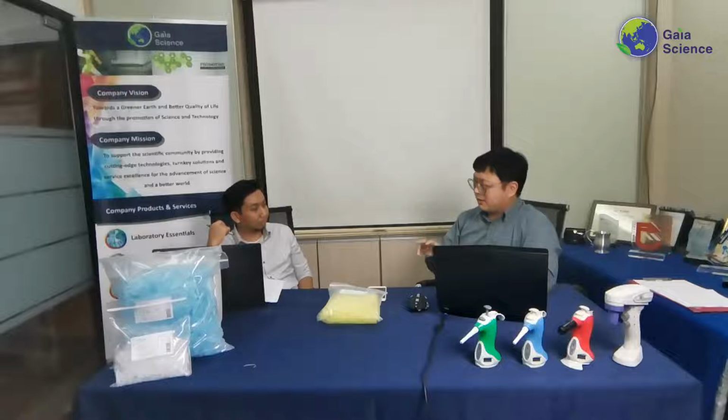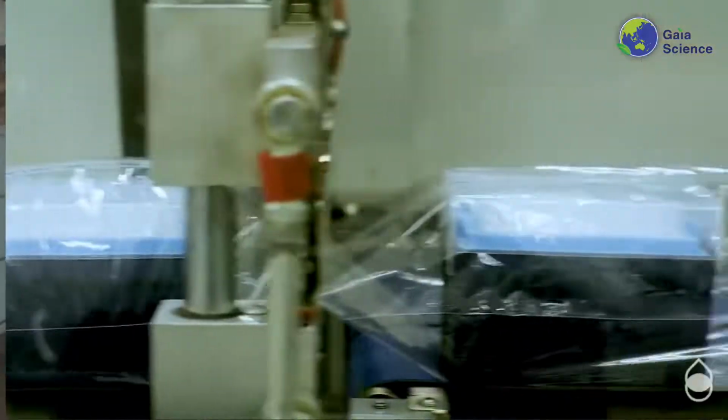When you get any racked tips from outside, whether you buy in cartons or in single ones, they are always individually wrapped. That's the key point here. When it's individually wrapped, the sterility is maintained until you open it. And normally when it's wrapped, you will open it inside the biosafety cabinet, when it's already been sprayed down with alcohol as well.